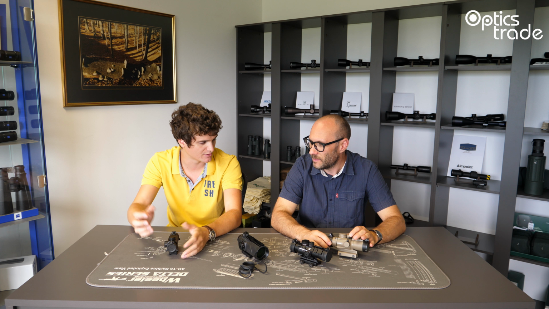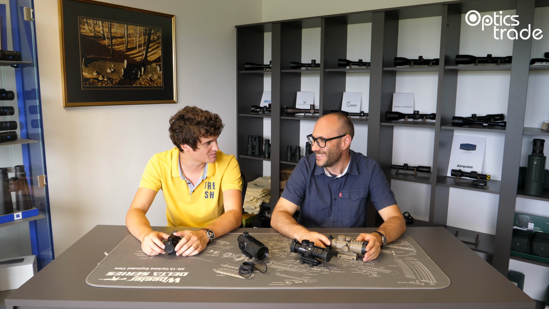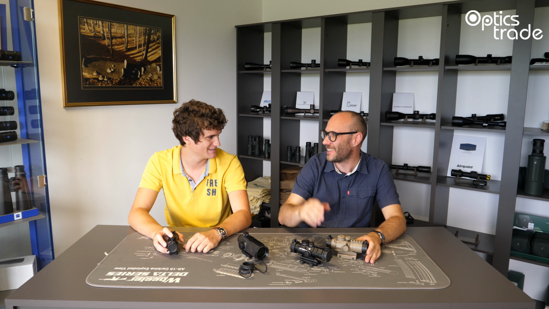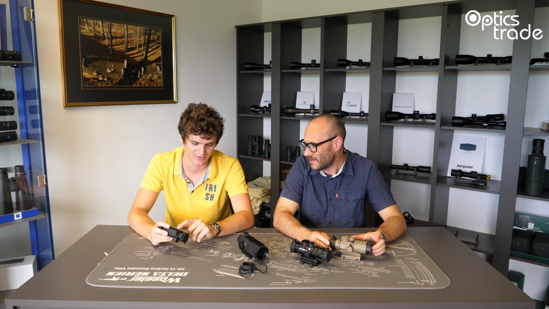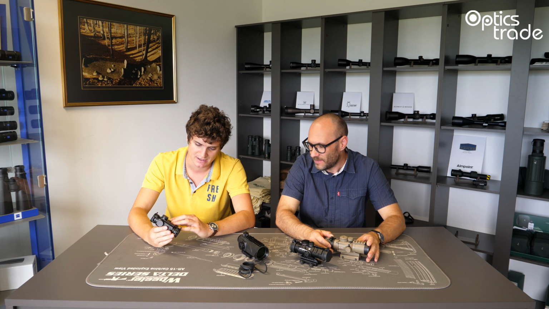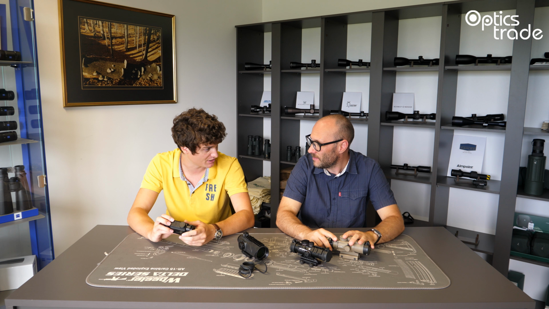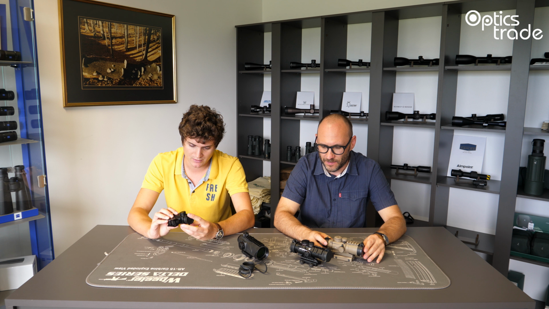While with a red dot, if your battery dies, the dot disappears and you only see clear glass. You basically have to change the battery. This is one great advantage of Prism scopes. And now that we're here at illumination, there is one more thing worth mentioning.